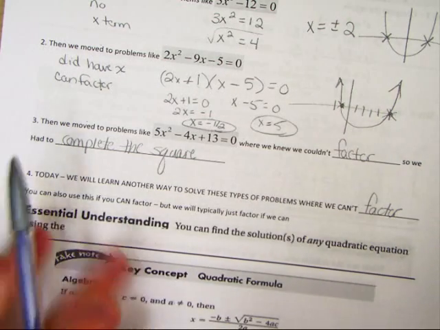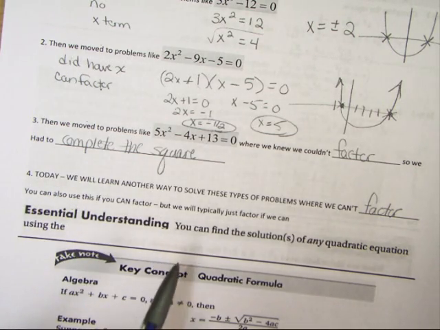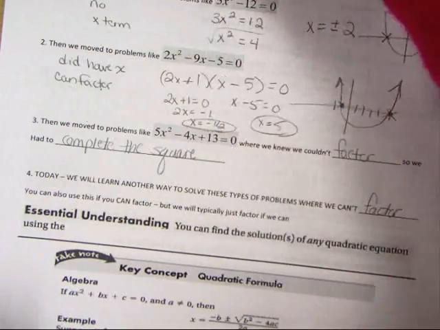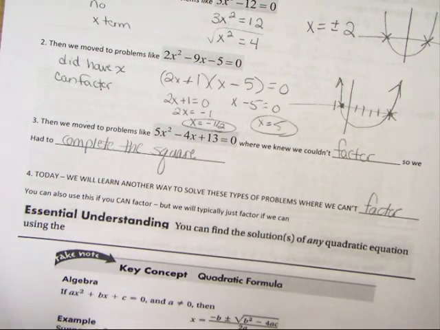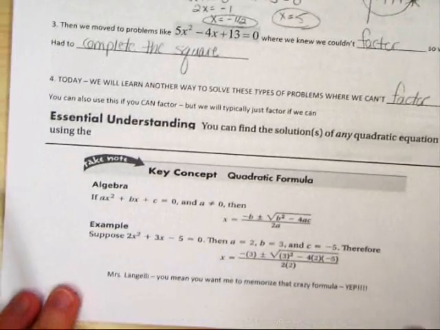And I will teach you that in the little section here below. Now, could you use the quadratic formula if you could factor? Yeah. But usually if we can factor, we just factor to make it easier on ourselves. Now, if you're not very good at factoring, you might really like the quadratic formula all the time.